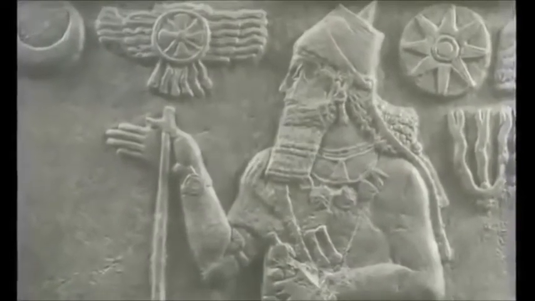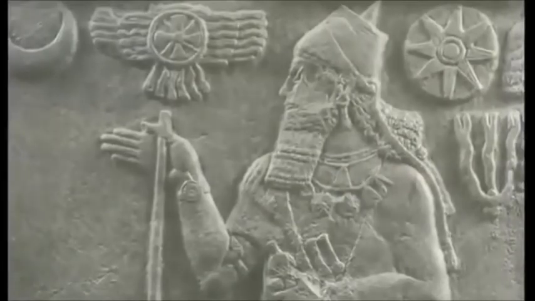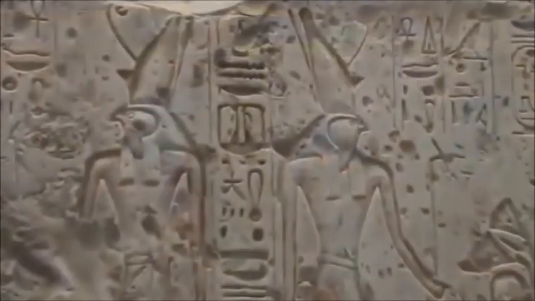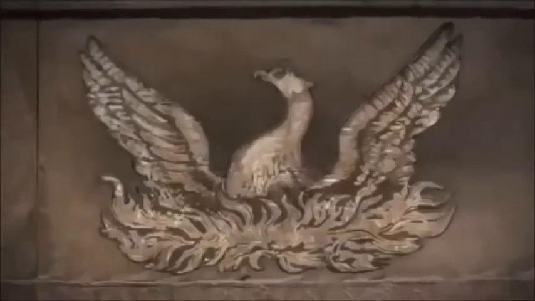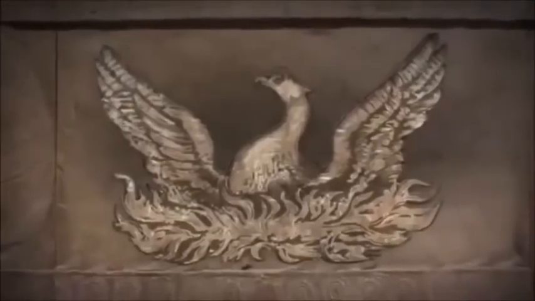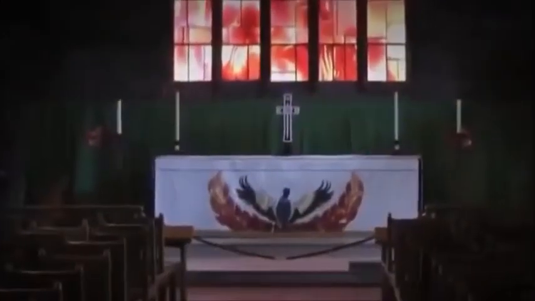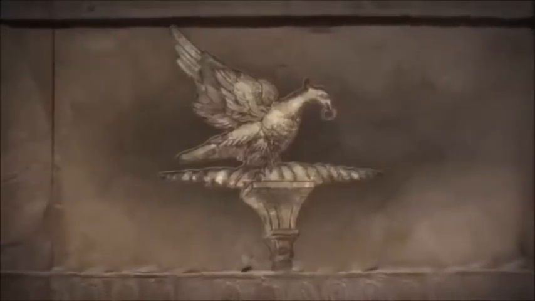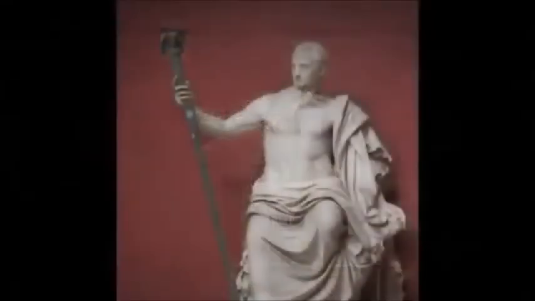The sun of Assyria was represented as a winged bird, and the Egyptian sun god Ra and Horus are in the shape of a bird. The famous Egyptian bird of fire, Phoenix, is also the archetype of sun worship. In Rome, too, people carried the bird, the symbol of the sun god, on the pole.